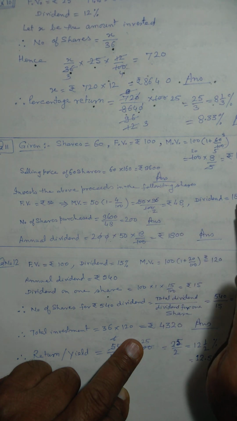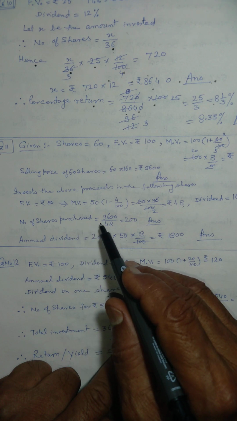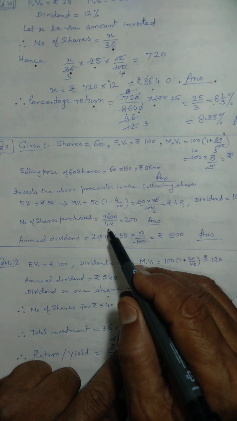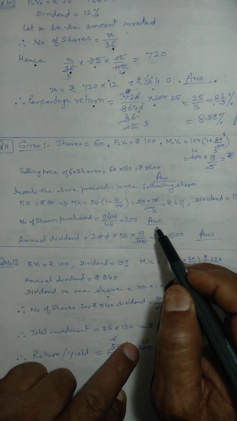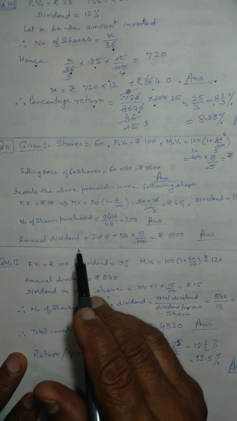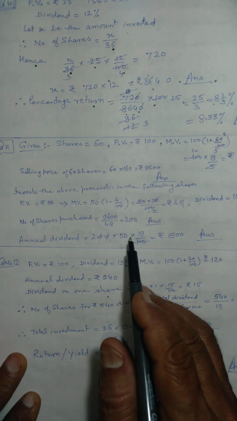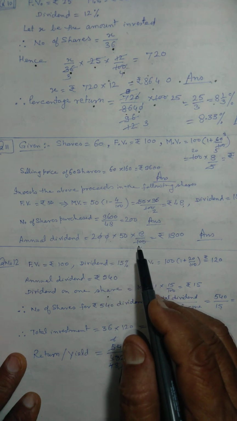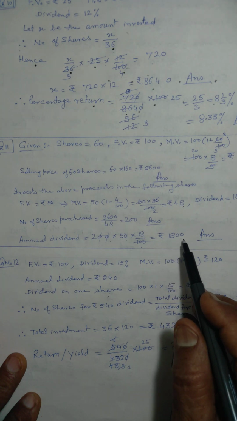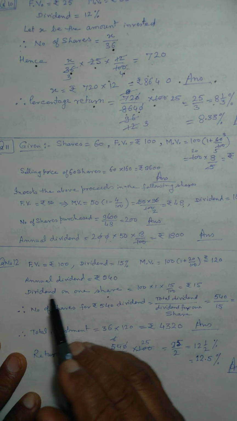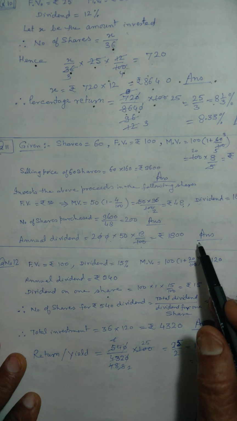Dividend is 18%. So number of shares purchased will be equal to 9,600 whole divided by 48. It will be equal to 200. This will be the answer. The annual dividend is equal to 200 into 50 whole multiplied by 18 by 100. That will be equal to 1,800. This will be the answer of question number 11.